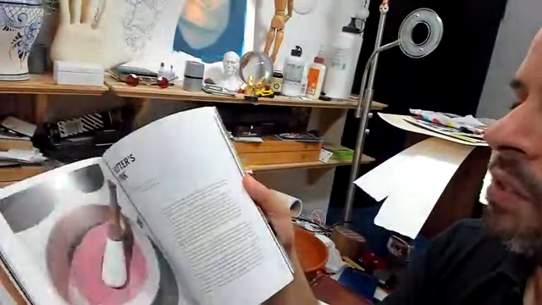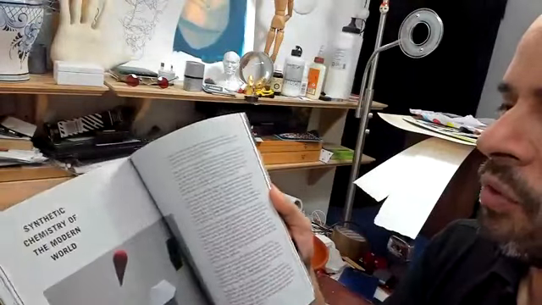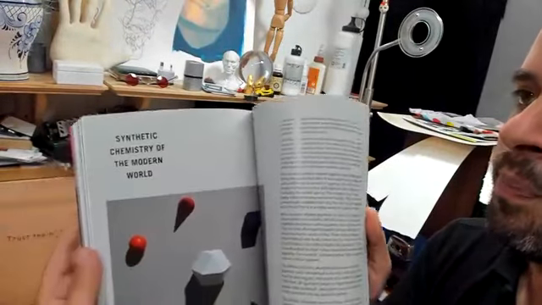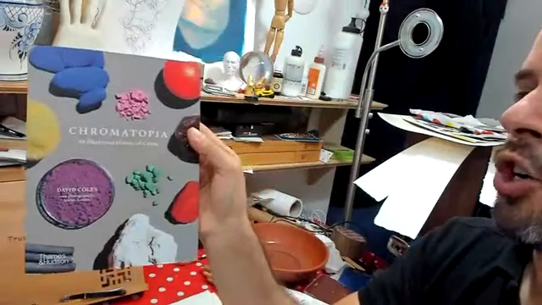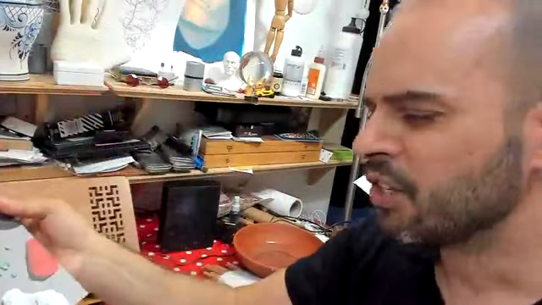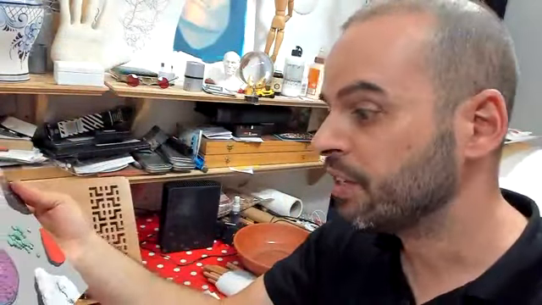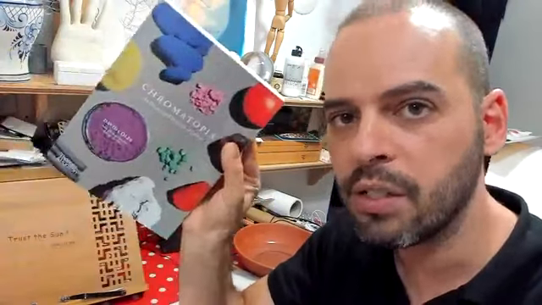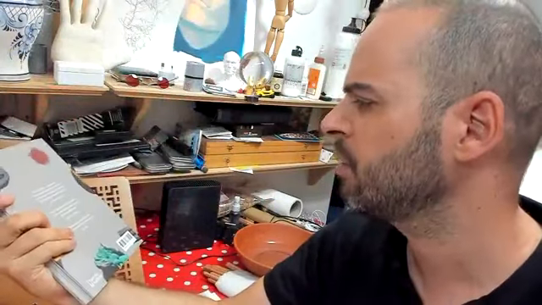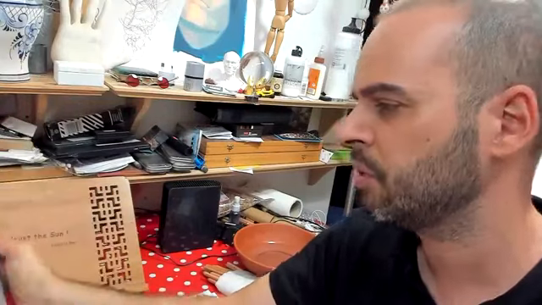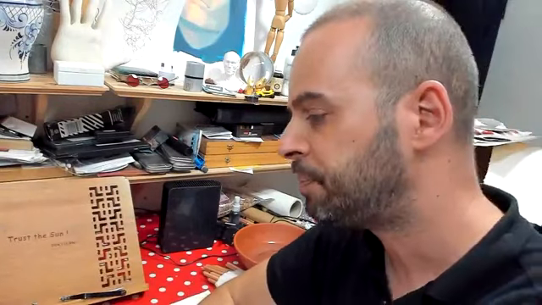I'm gonna leave it now because we have to carry on with our lesson. The photography is just marvelous. So yeah, Chromatopia. It's not expensive either. It's way too cheap actually for the quality of the book. I think I paid, I can't remember, is it £15 or something? It wasn't expensive.